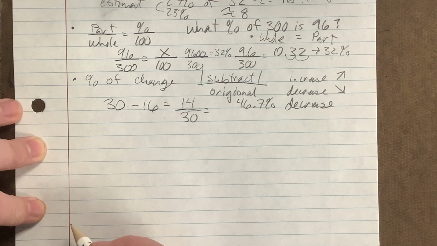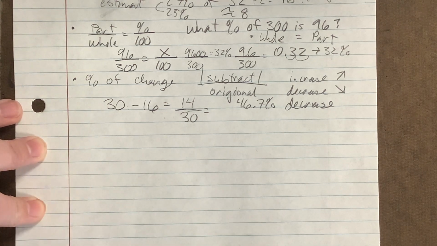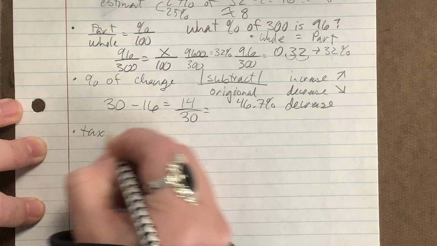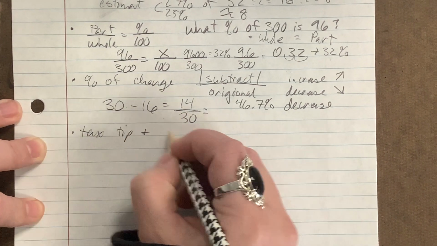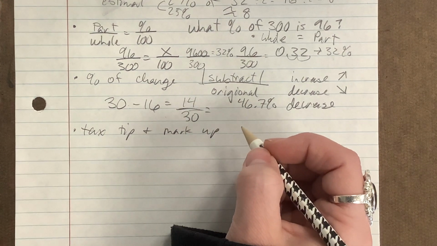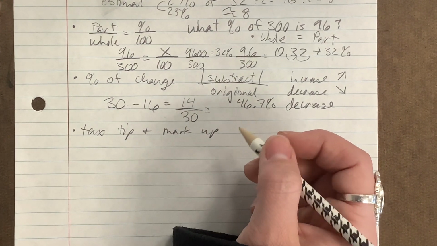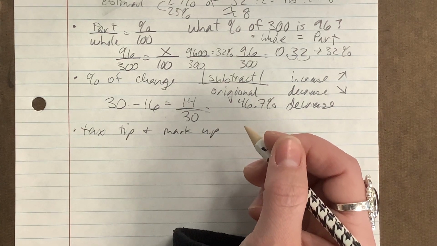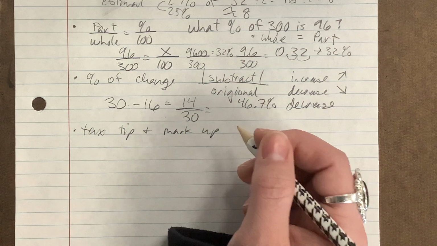Okay, tax, tip and markup. I feel like we've practiced a ton, but just remember with tax, tip, and markup, we can either add the percent, take the percent of something that's over 100, or we find the percent and then add it in.